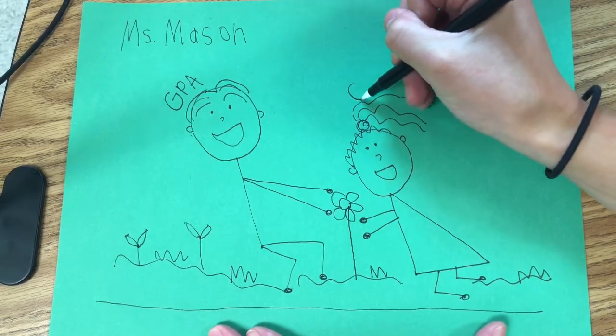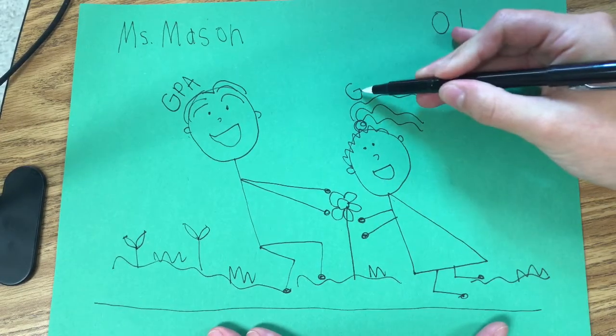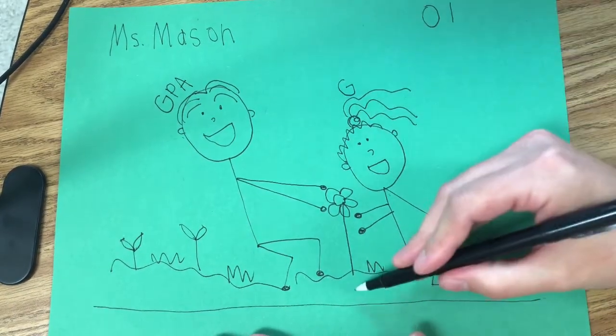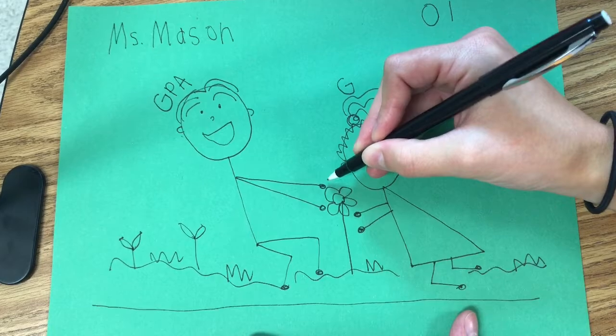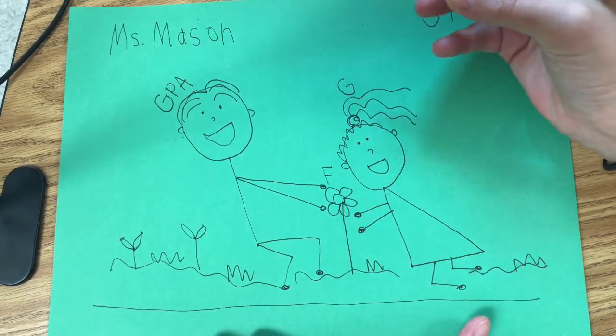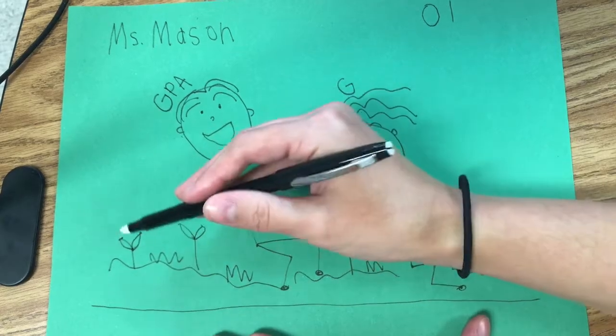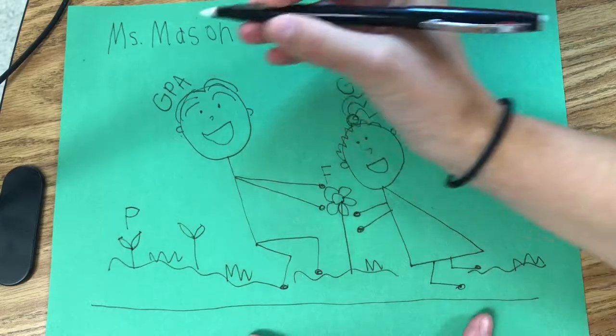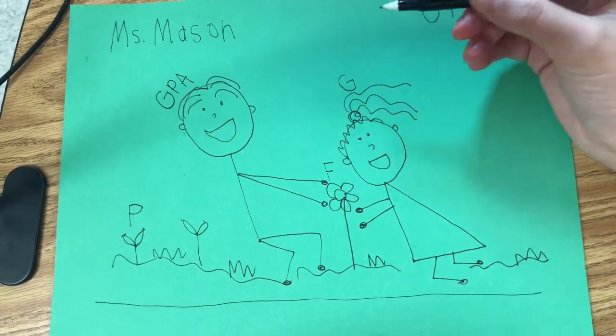I hear the sound g at the beginning of girl, so I'm going to label with a G. This is a flower. Letter F makes the F sound. And these are plants. Plants, I hear the sound P at the beginning.